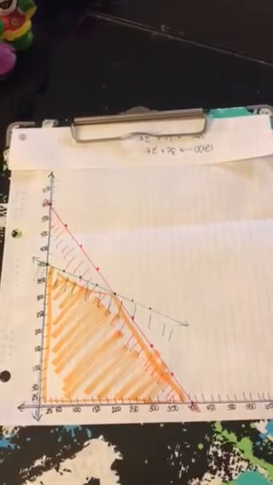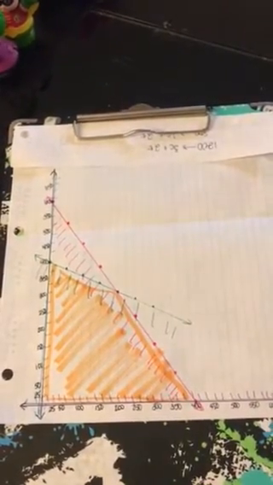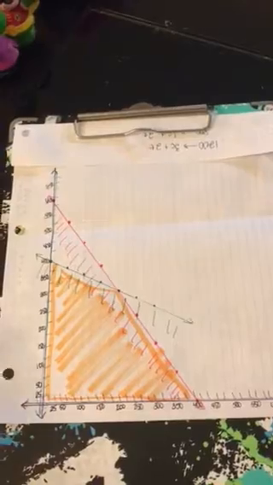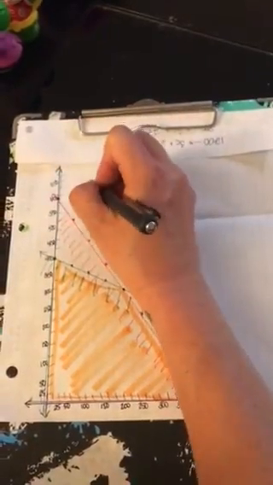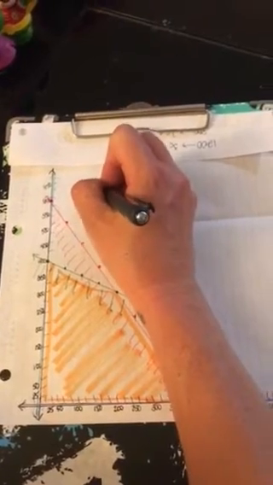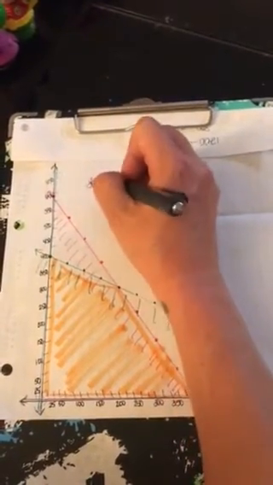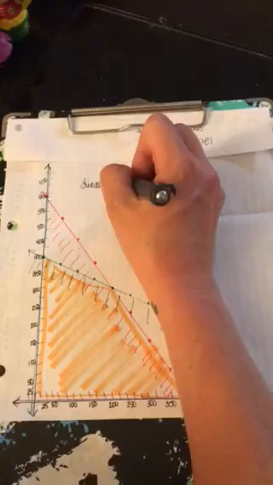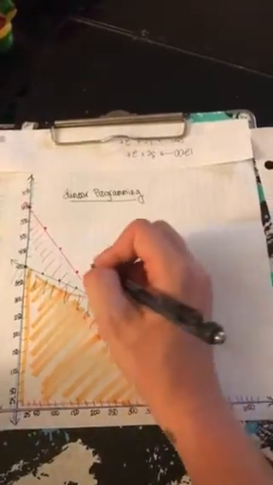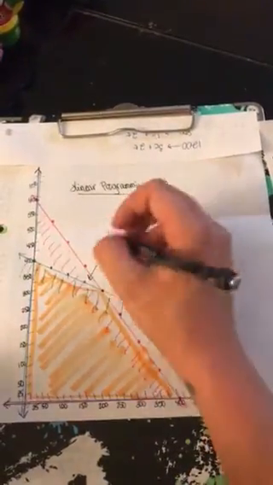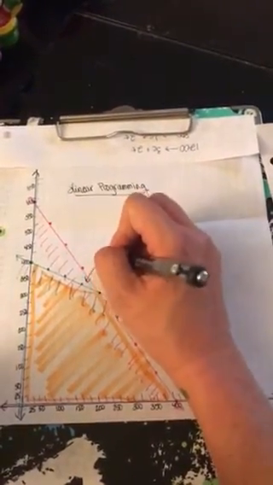Granted, yes, we can't have a third of a table and a half of a chair, so we have to account for that as well. But with linear programming, and that is what we're dealing with, you might as well write that down right now. It is called linear programming. I know I'm not as exciting just with my voice. I'm not dancing around the classroom, so my apologies. We are doing what's called linear programming. This area, the area that is shaded, is called the feasible region.